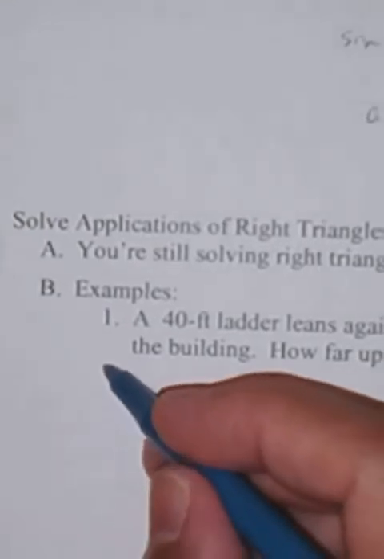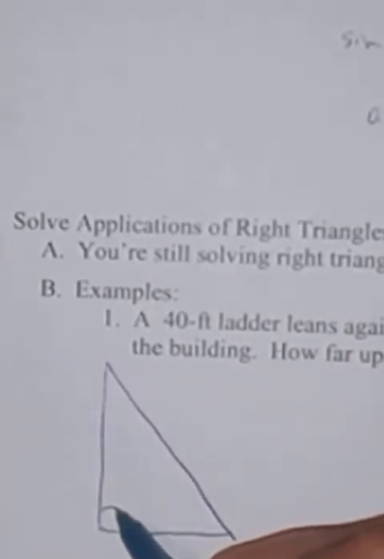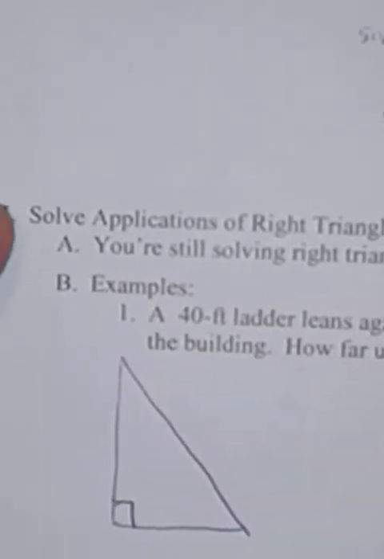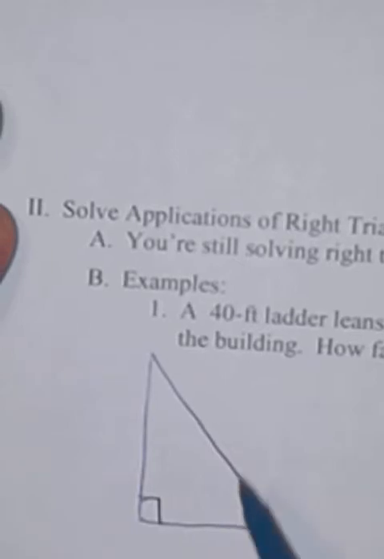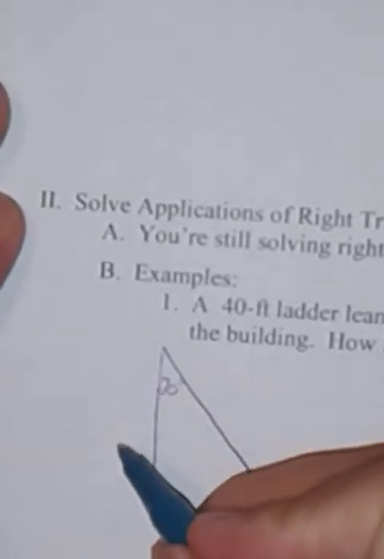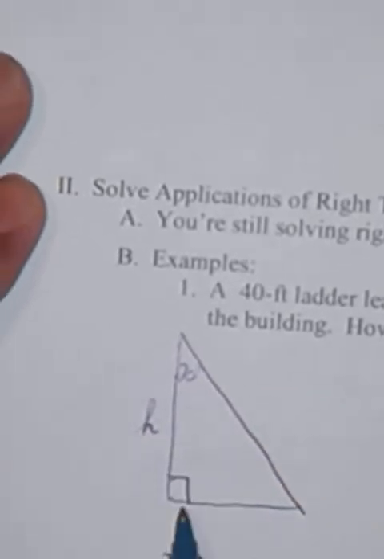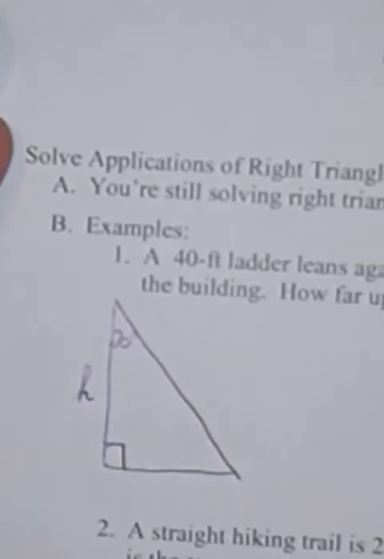So I'm going to draw first a sketch of this. I have a right triangle, with the right angle at the bottom where the wall meets the ground, and the 20 degrees up at the top, and I want to find the length of the wall from the bottom to where the ladder touches.